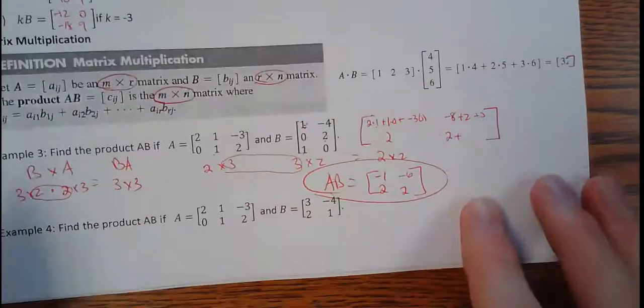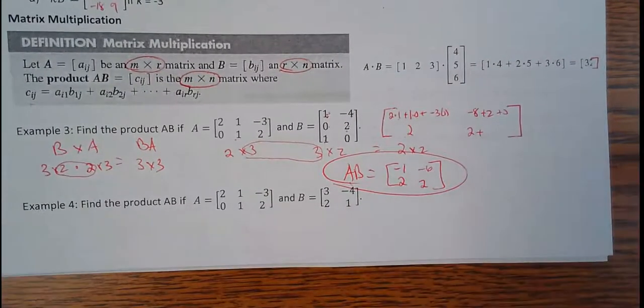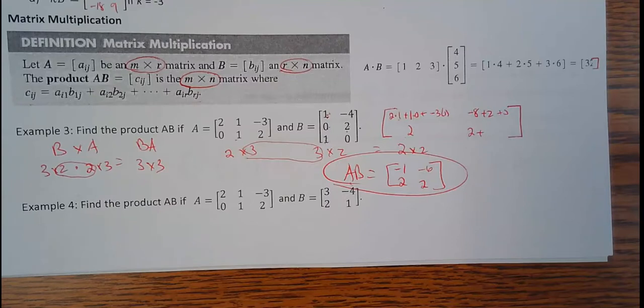Okay? So try, I know there's not a lot of room down here, but try this out. Okay? So pause the video, try to multiply these together, and in a little bit, hit play and see if you got the right answer.